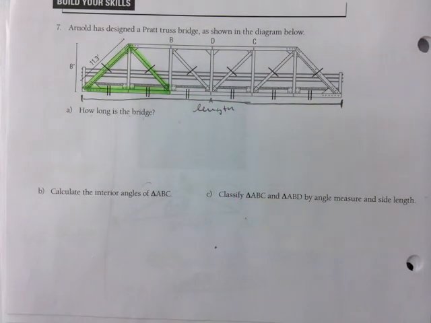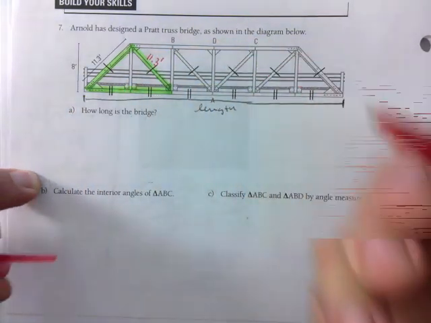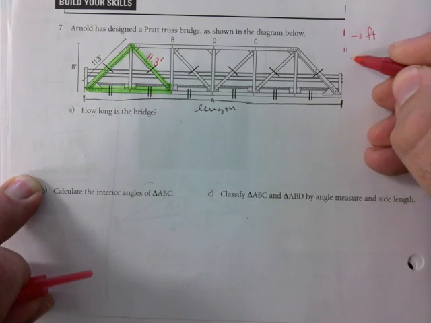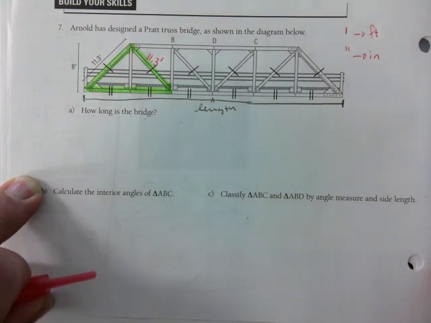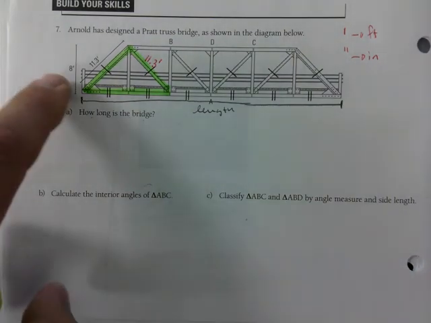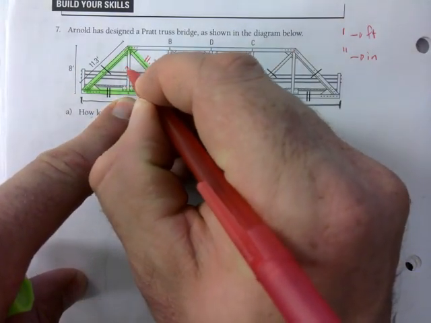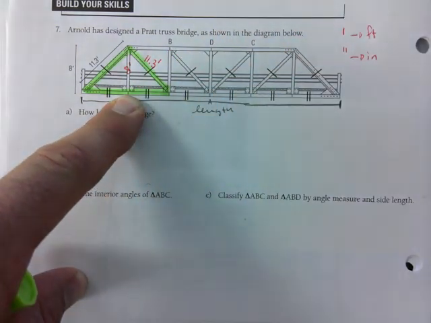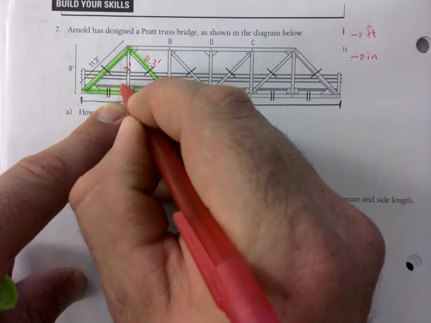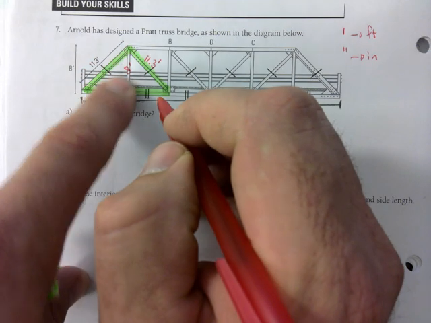If you have a pen, write this down. This is 11.3 feet, right? Did you know that? 1 mark is feet, 2 markings is inches. If that ever comes up, then now you know, right? And I'm told that the height here is 8 feet. You can write that in, 8 feet like that. And you can tell that this is going to be a 90 degree on either side. Doesn't matter. So what I'm going to do is cut one of these out. I'm going to split it.